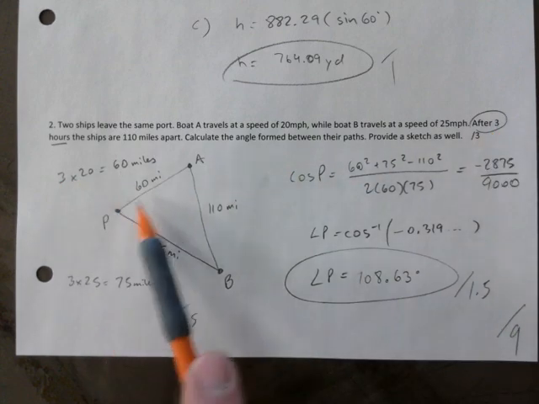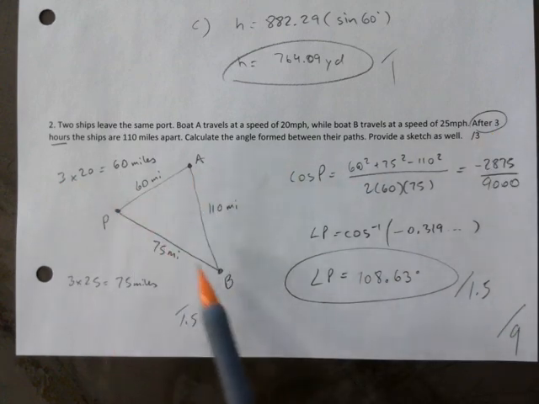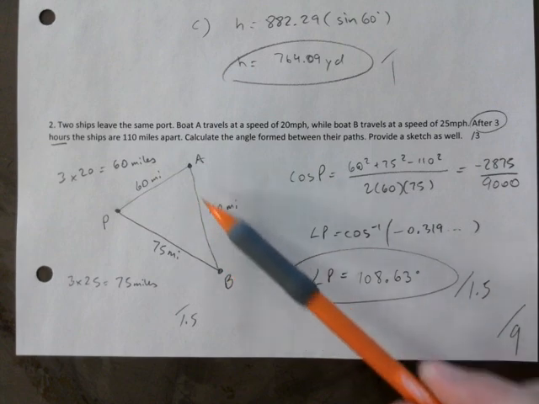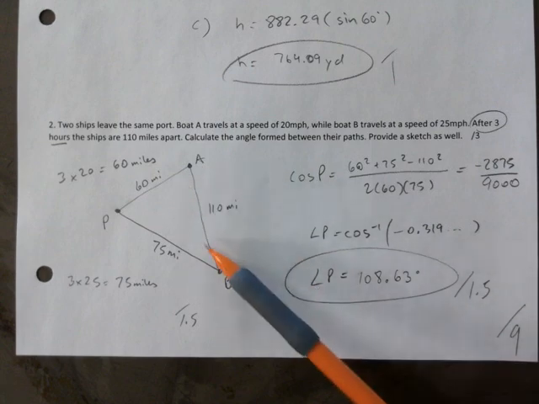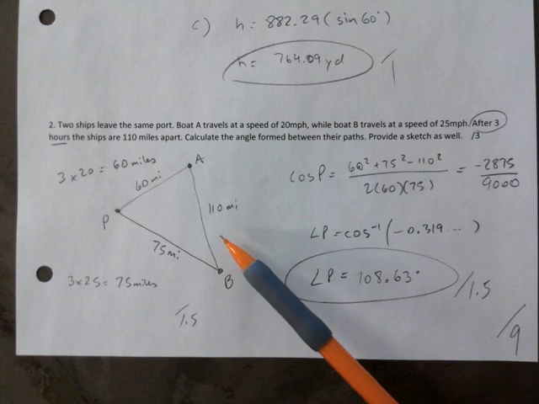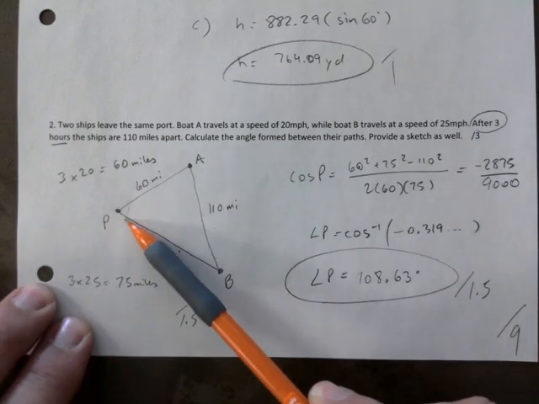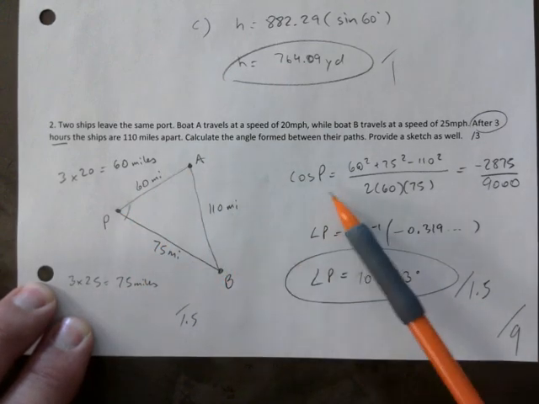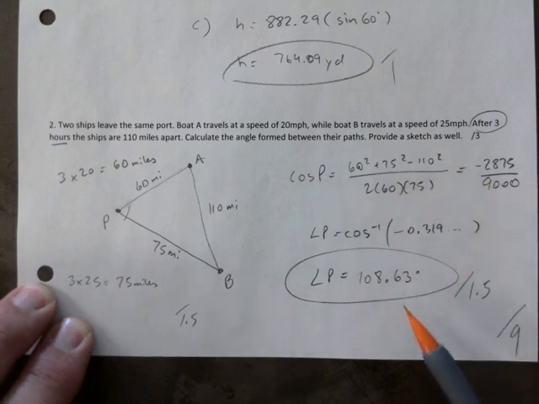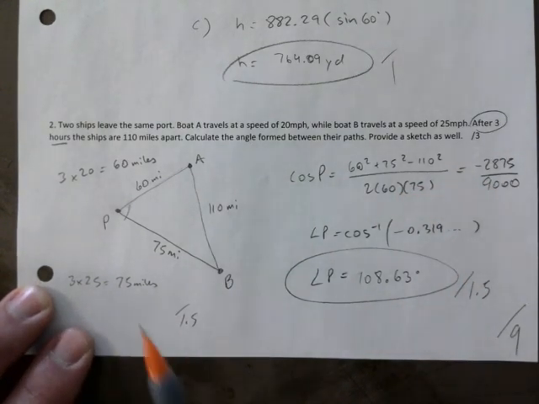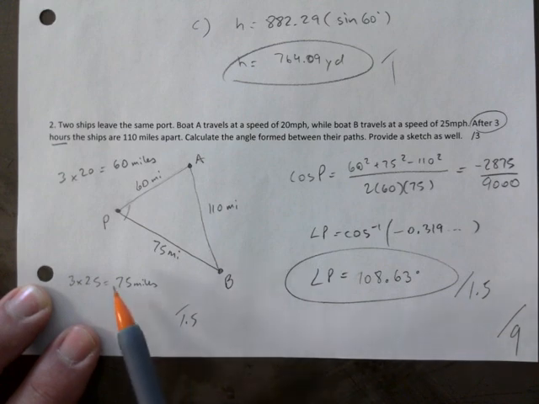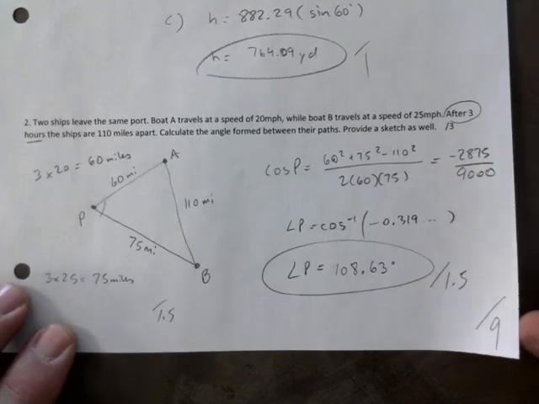So 3 times 20 is 60 miles for boat A, 75 for boat B. It doesn't matter which way your boats are going. We don't know, right? But we know that there's 110 miles in between them after those 3 hours. So we want this angle here at the port between the two lines. And so you get 108.63. Okay, so that would be, I would say 1.5 for diagram, because you have to do a little bit of extra work to put in those numbers, and 1.5 to figure out that angle.